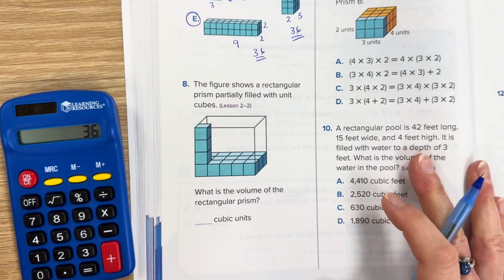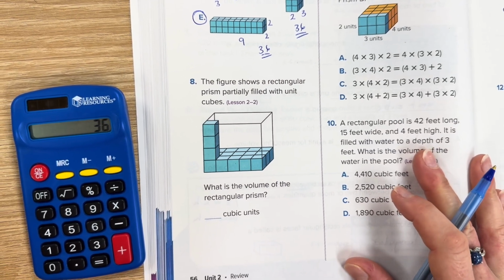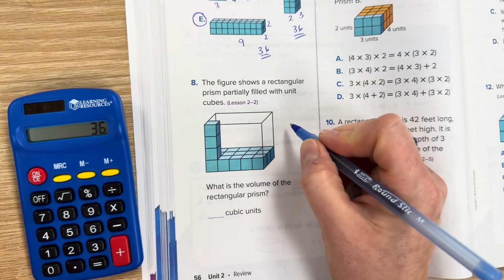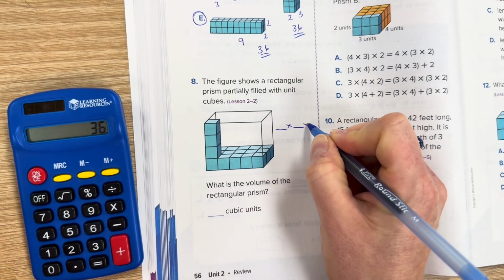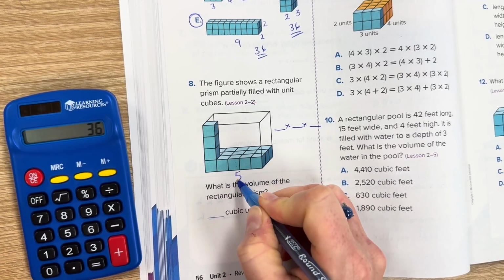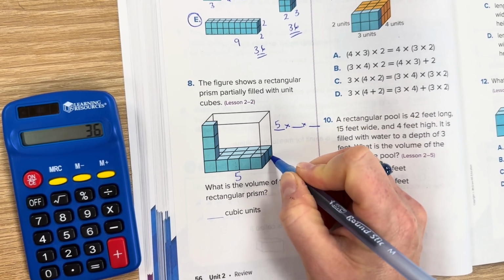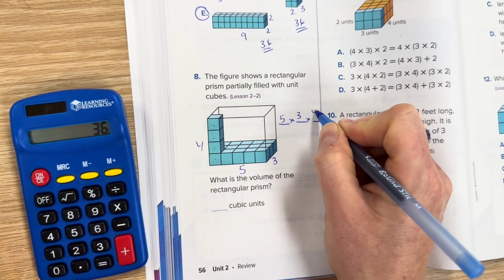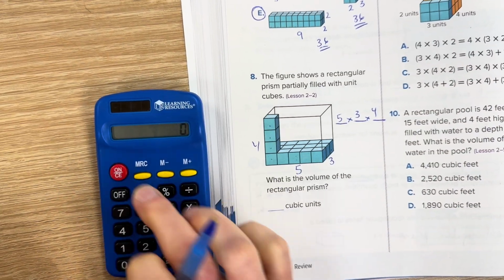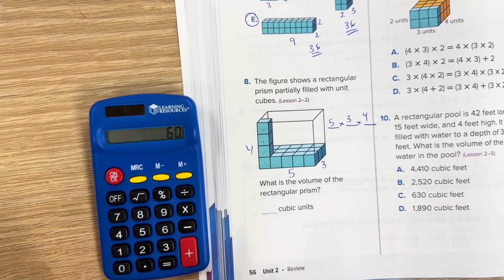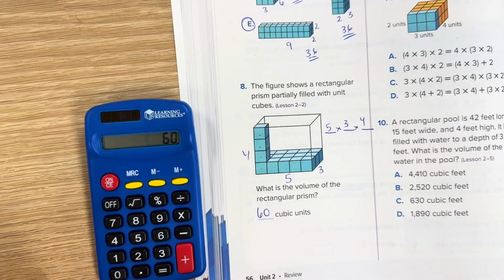The figure shows a rectangular prism partially filled with unit cubes. What's the volume of the rectangular prism? Well, I know that I can do length times width times height. And the length is 5. The width is 3, and the height is 4. So on my calculator, 5 times 3 times 4 is 60 cubic units.